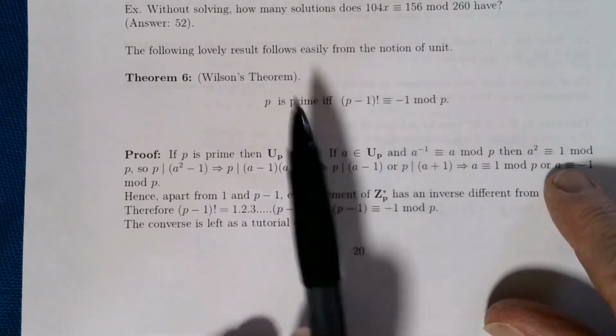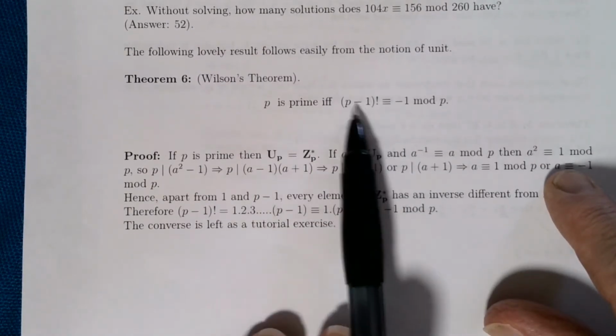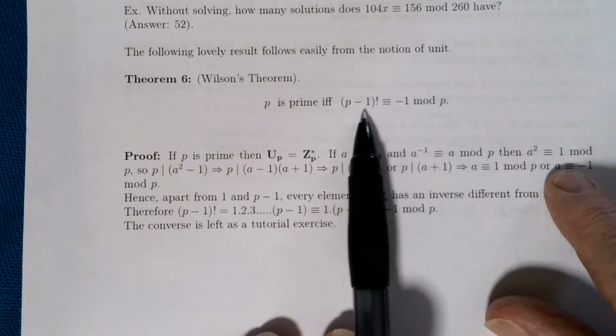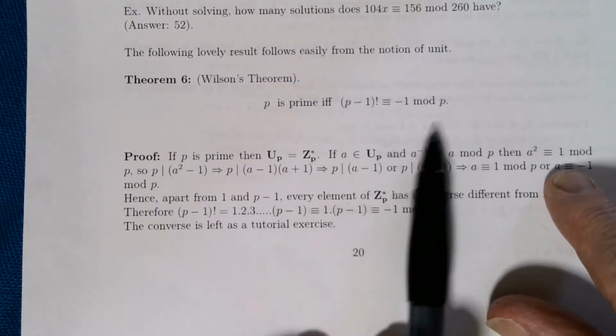Let me just say what it says. P is prime if and only if, when you work out (p minus 1) factorial, that is, you multiply 1, 2, 3, 4, all the way up to p minus 1, and divide that number by p, the remainder is always minus 1.